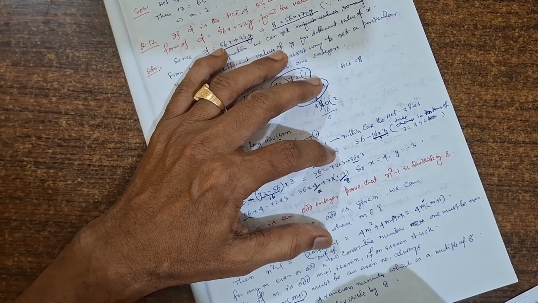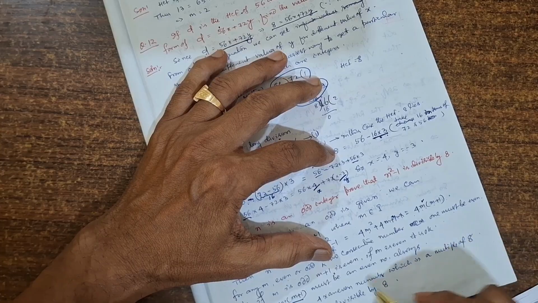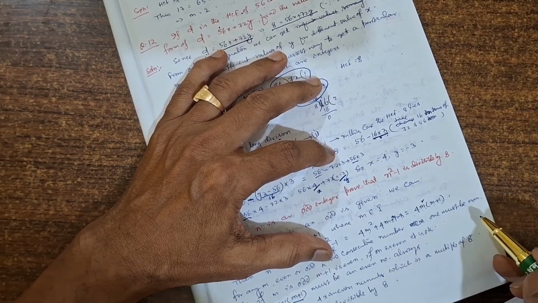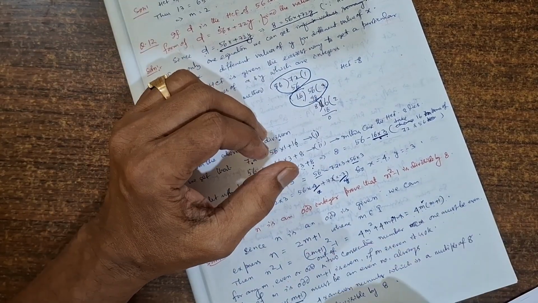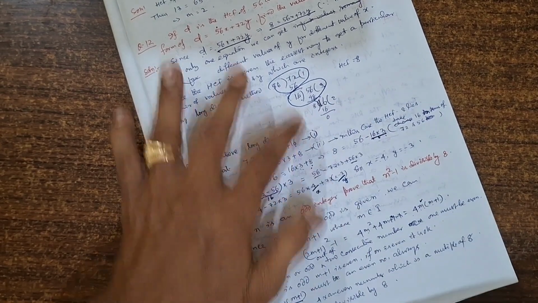So m into m plus 1 is equal to 4 into an even number, which is always a multiple of 8, because 4 into 2 is equal to 8 into something. So it is a multiple of 8. Clearly n minus 1 is divisible by 8. Okay, it is the general proof.